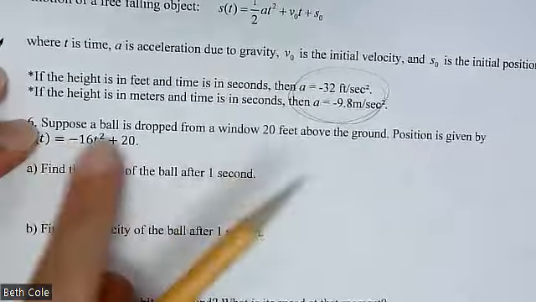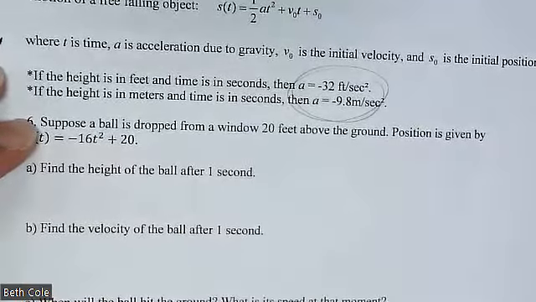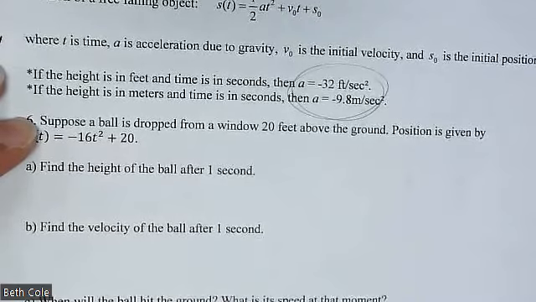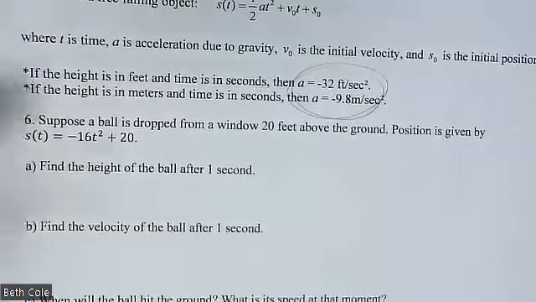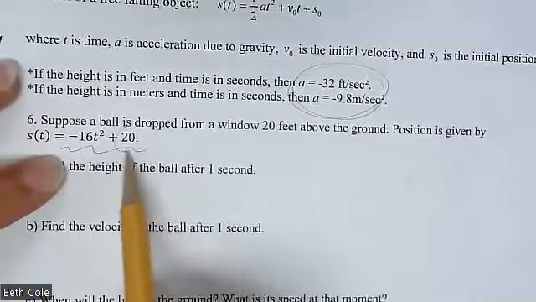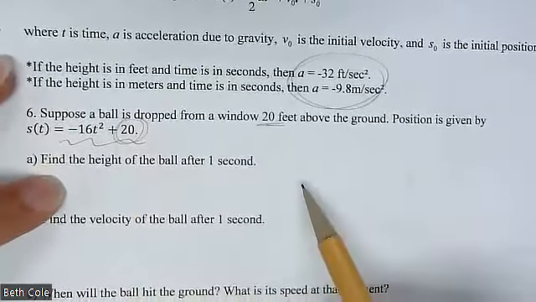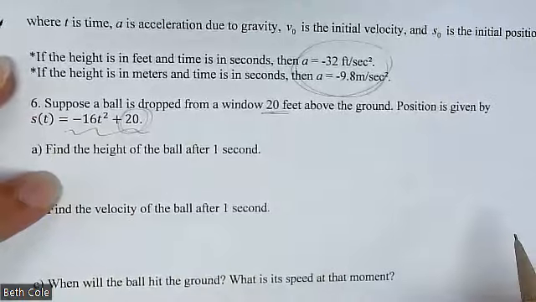All right. Number 6. Suppose a ball is dropped. If it was dropped, does it have an initial velocity? No, there was no oomph behind it. You just let go. You just dropped it, okay? From 20 feet above the ground. So do you see how there's a plus 20? That's because it started 20 feet above the ground. That's your initial position.